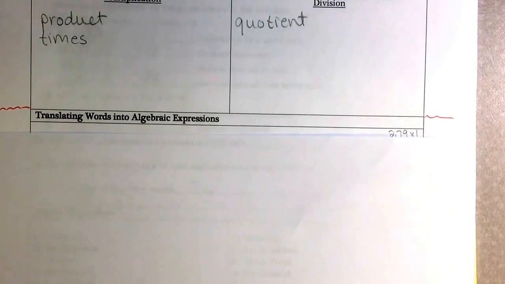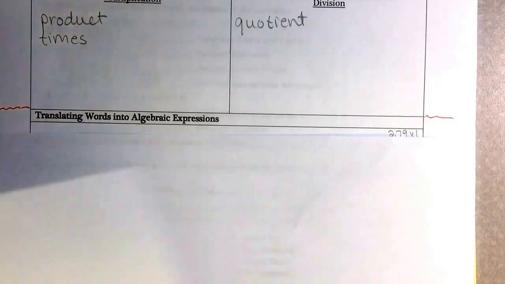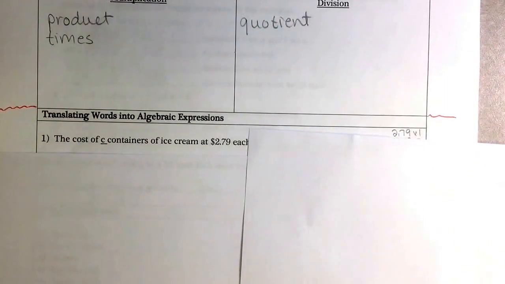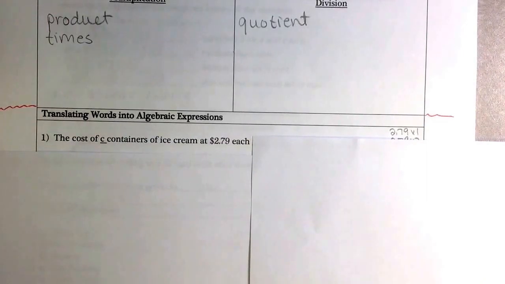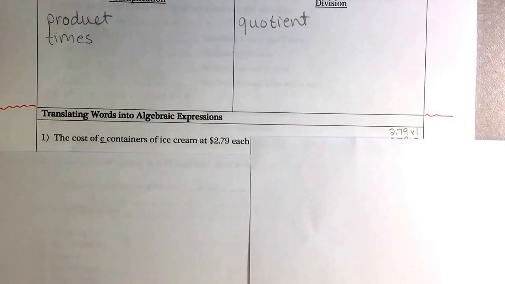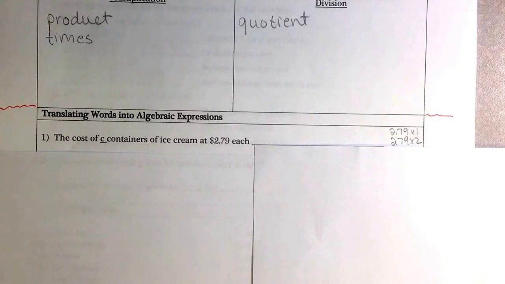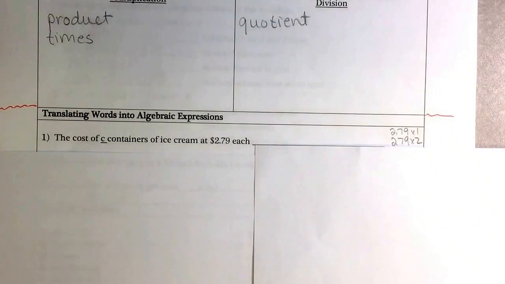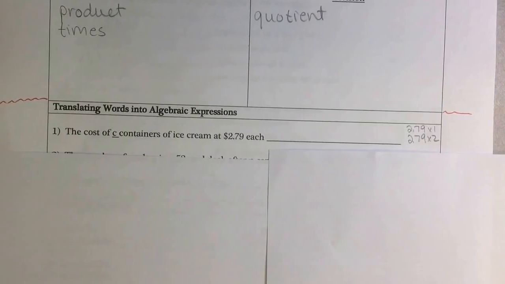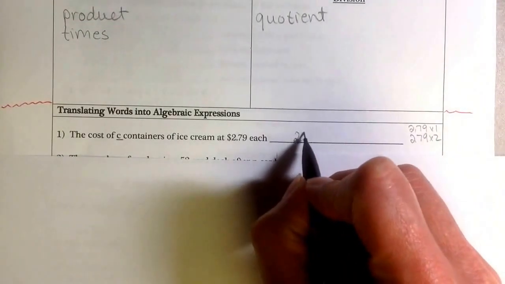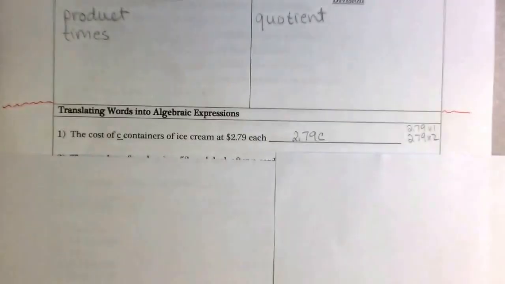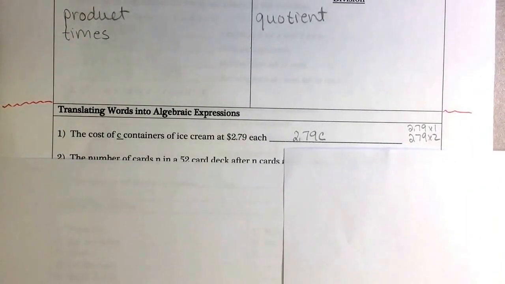And the first one is the cost of C containers of ice cream at $2.79 each. Well, off to the side here, if I have one container, it's going to be $2.79. If I have two containers, it's $2.79 times 2. So for any number, all we need to do is take $2.79 and multiply it by the number of containers. So this would be $2.79C. That would be the expression that would represent that problem.